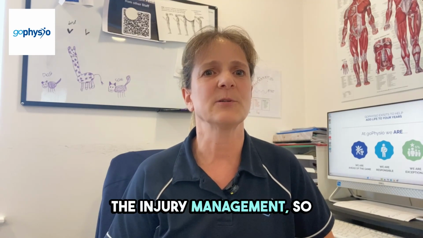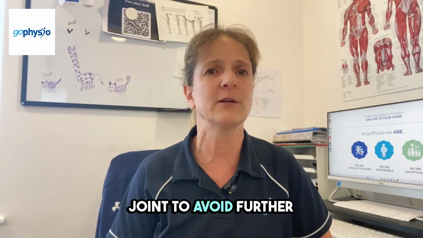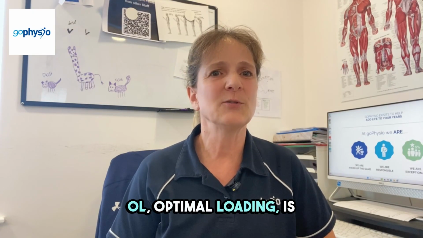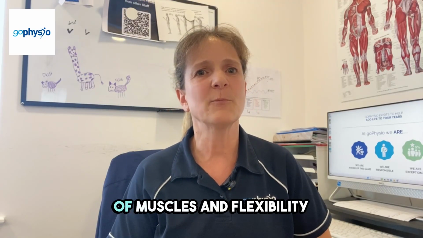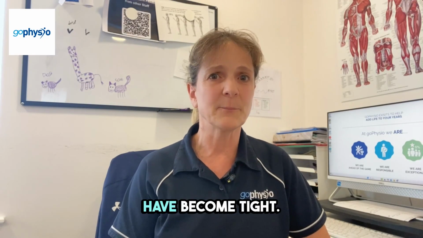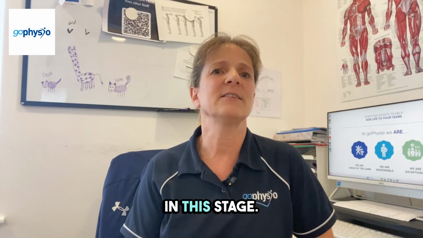The injury management involves P for protection around the knee joint to avoid further strain or impact. OL, optimal loading, is when you strengthen muscles that may have become weak or improve the length and flexibility of joints that have become tight. Balance work, like cardio work, is beneficial in this stage.